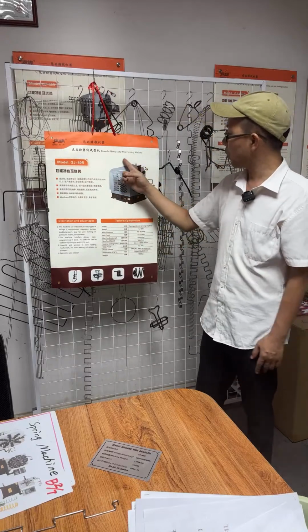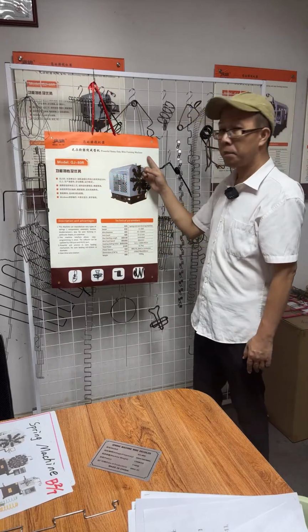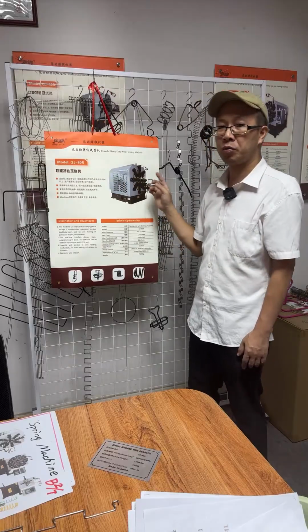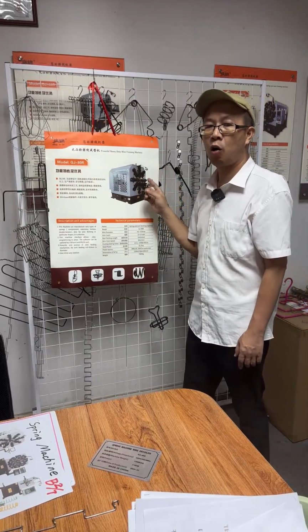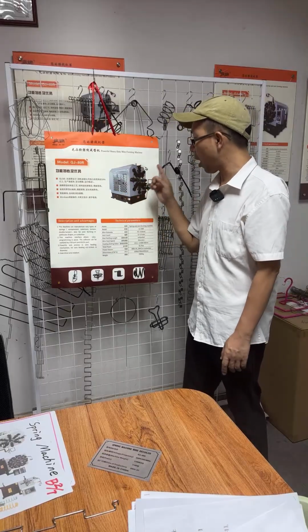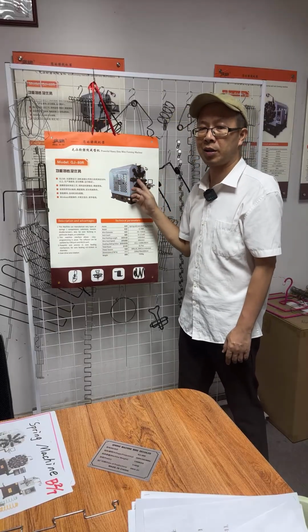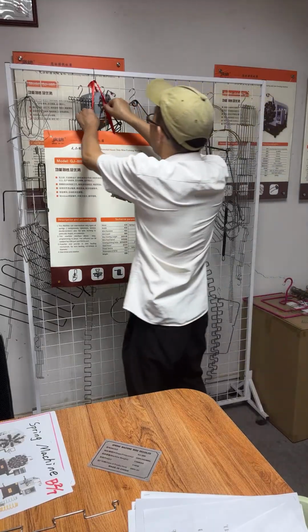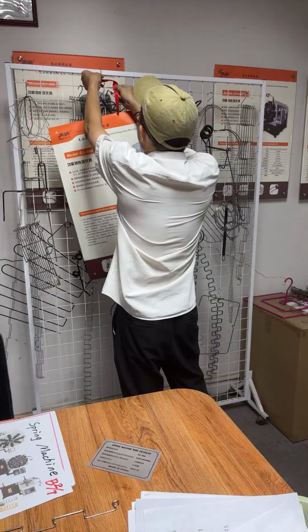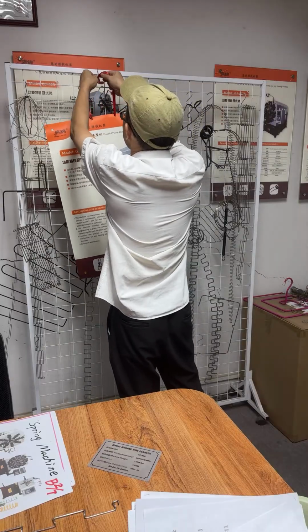This one is loaded by a high cubic ocean container. Okay, this one. So next, I'll show you this sampling stand.